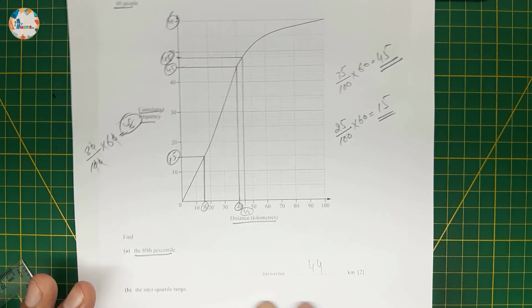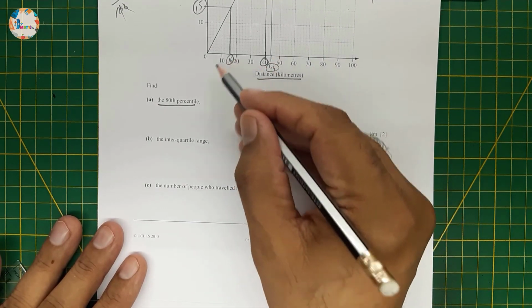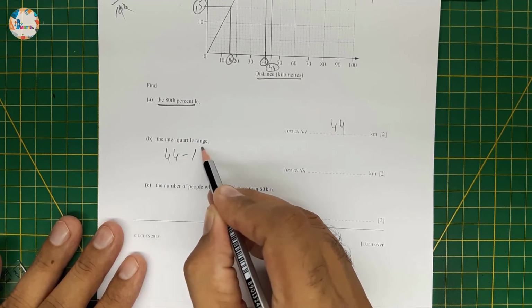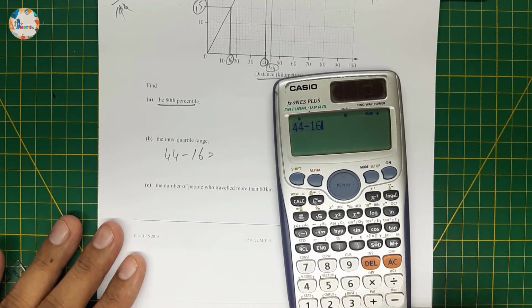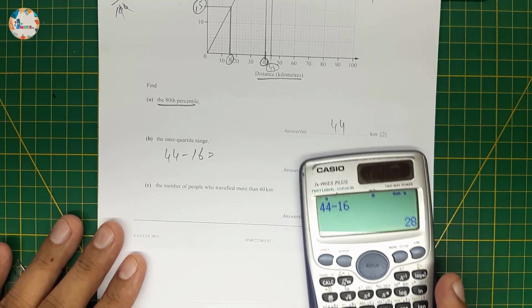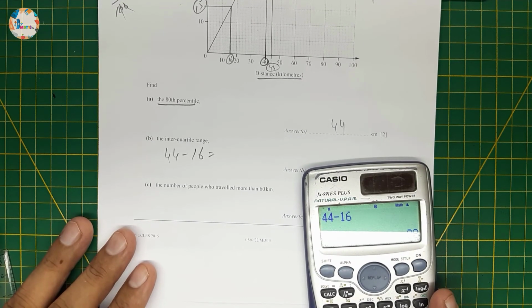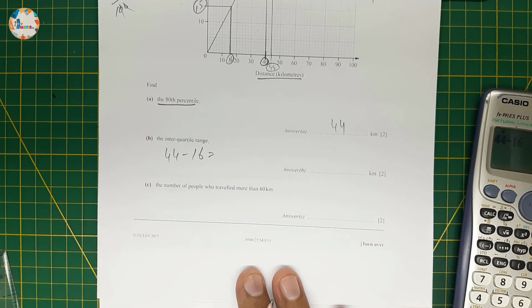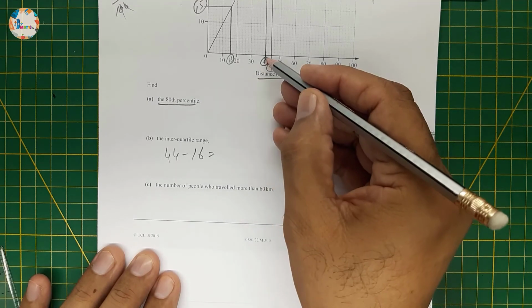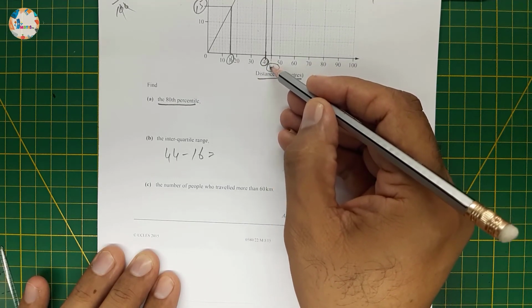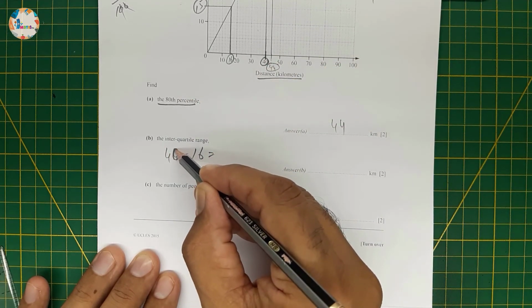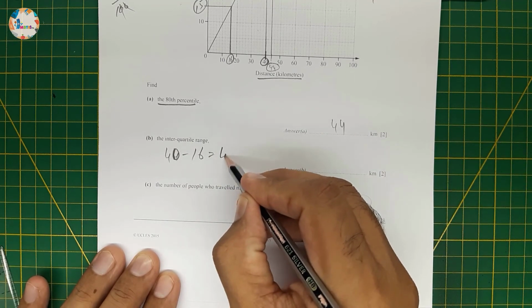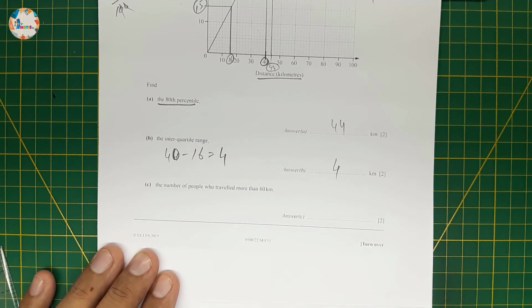So 44 minus 16, this minus this will be our interquartile range. 44 minus 16 will be equal to 28. Basically we will have to check this part. Yes, we have made a mistake. This upper quartile is 40. This 44 is the 80th percentile. So we will take this value as 40, not 44. So 40 minus 16 is 24, and so the interquartile range is 24.